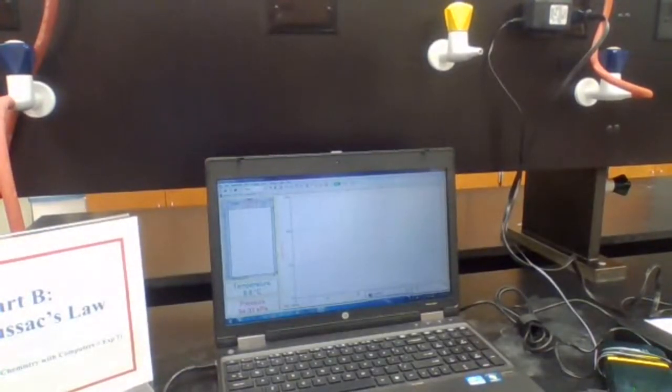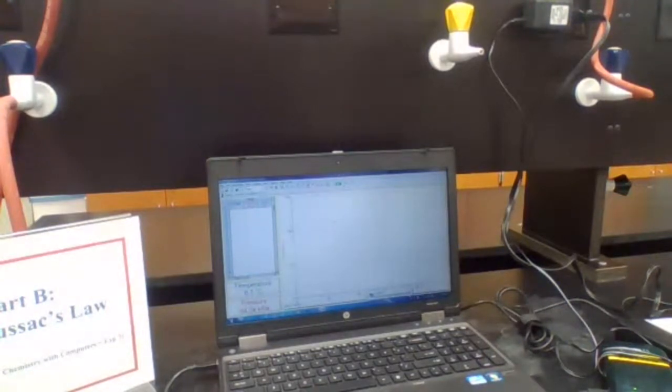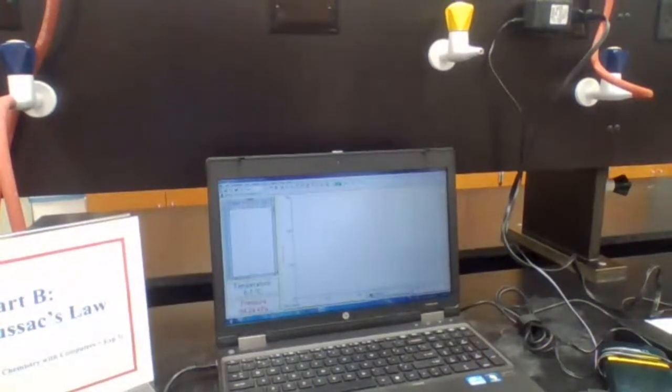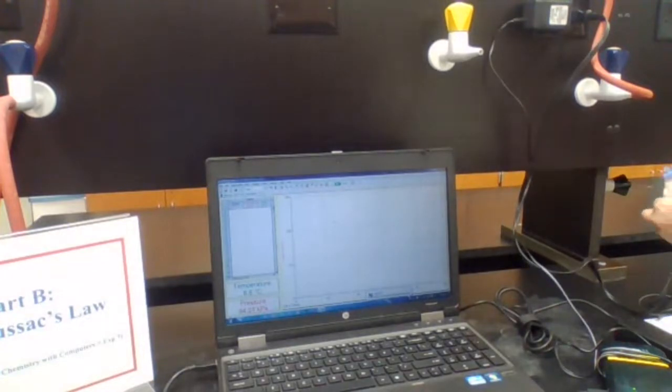And pressure is 94.31. 94.31. And that is kilopascal. This is for ice water, yes. I don't see the pressure. 94, okay, 0.31. I'm going to take it out and place it in room temperature water.